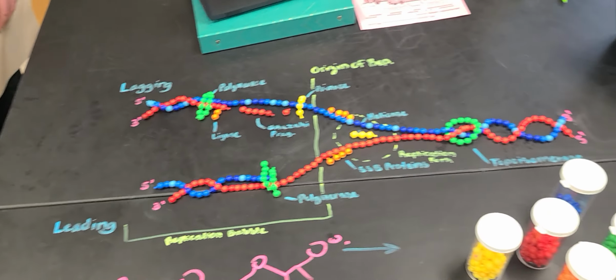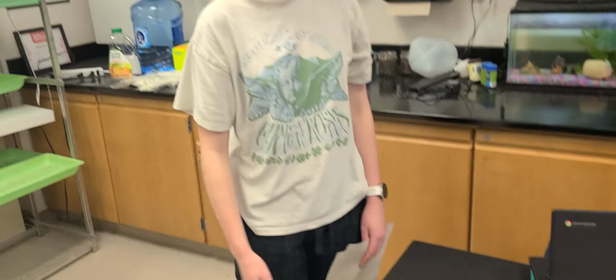This is our model of DNA in progress. Here's Kenna and Bailey.